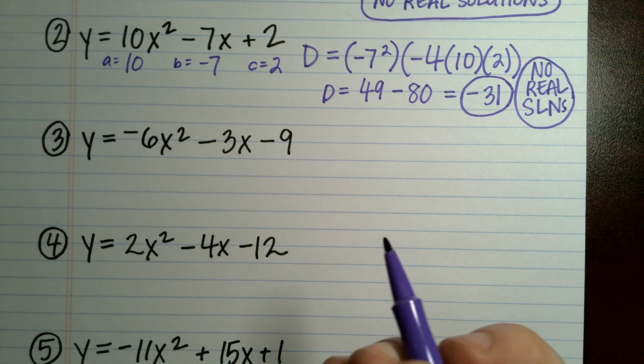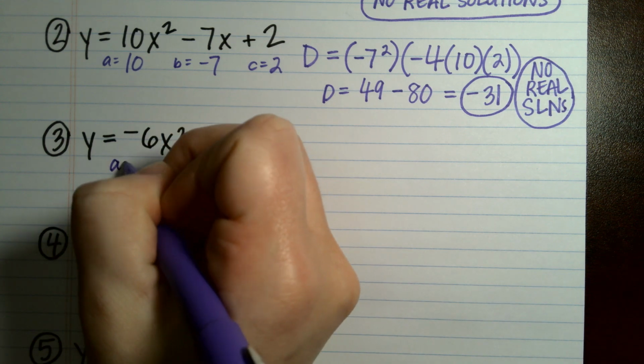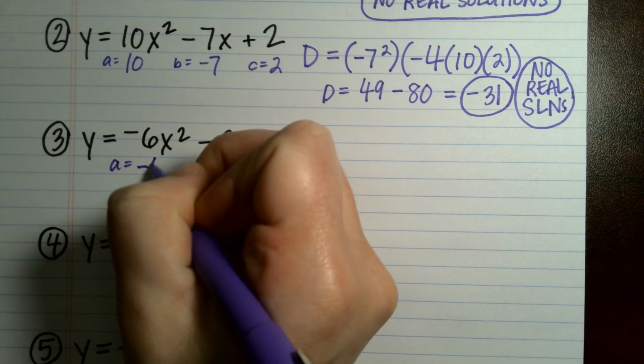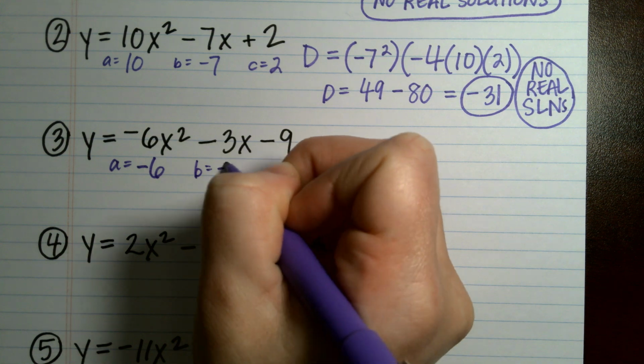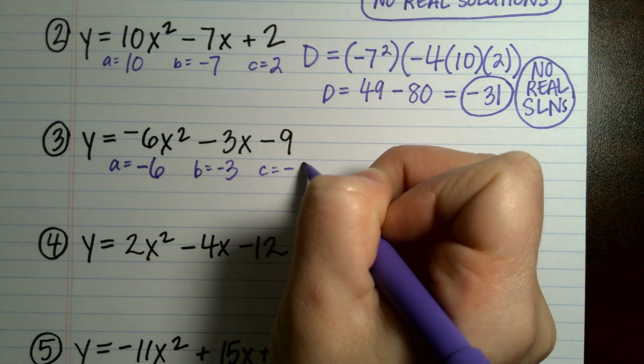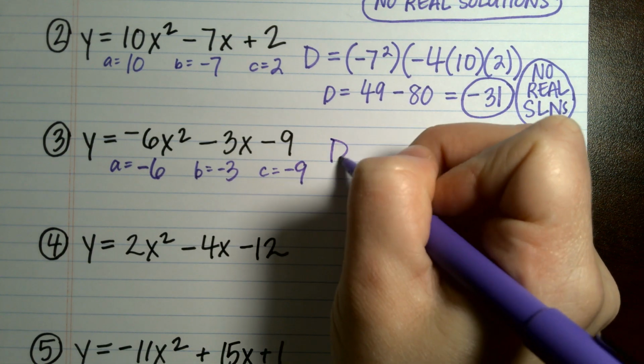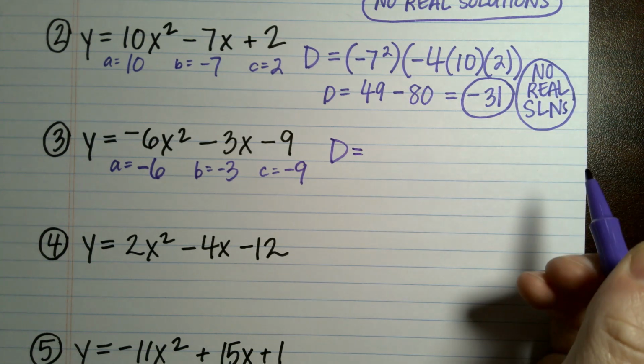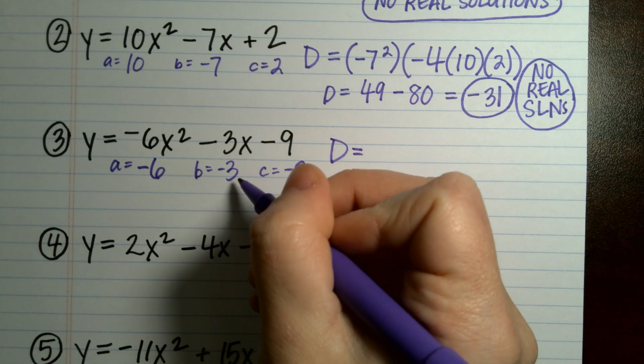Number 3. Our A is -6. Good. What's our B? -3. What's our C? -9. So let's plug those values in. What number are we squaring? -3.